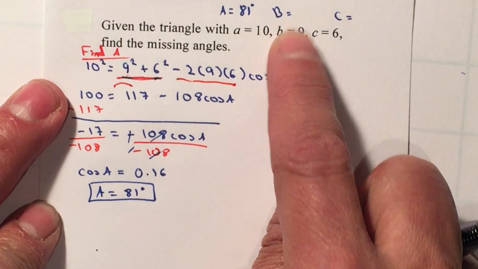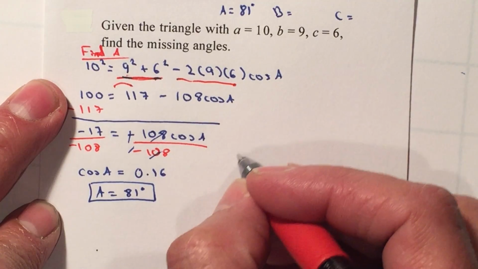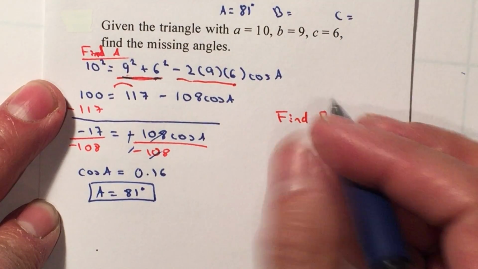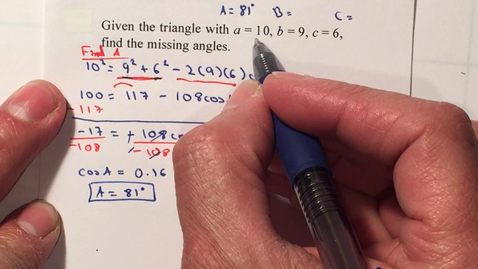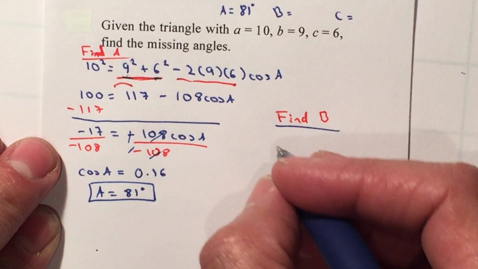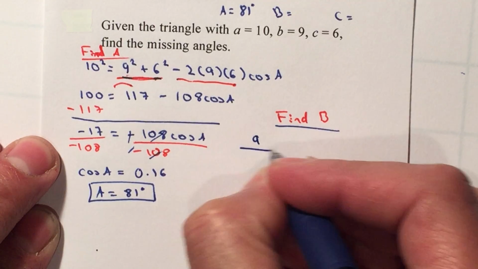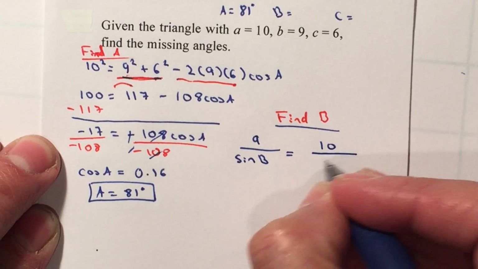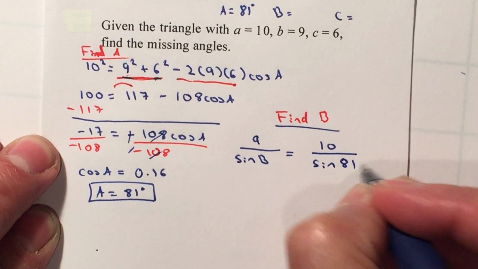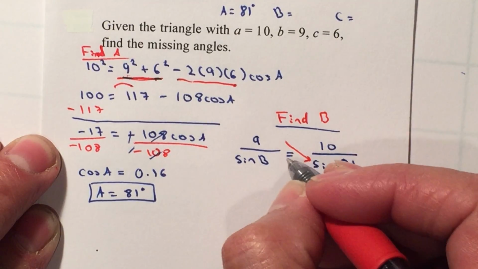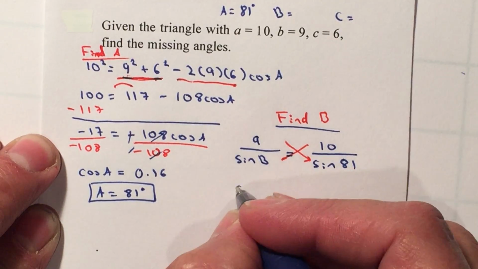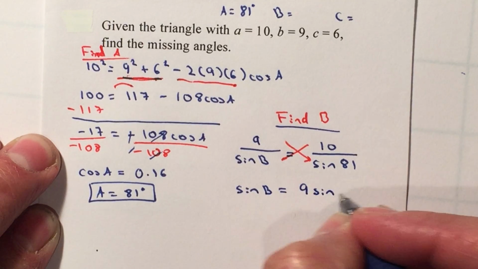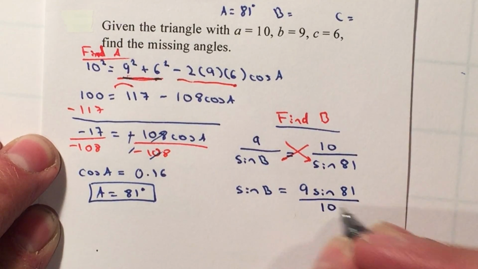Now to find B, you can use the law of cosine once again. But since I already have an angle on the opposite side, I can use the law of sines. So that'll be B, which will be 9 over the sine of B, which is what I'm looking for, is equal to A, which is 10 over the sine of A, which is 81. From here, I'm going to cross multiply, and I'm going to divide at the same time. And we've done this many times, so you should be used to this process.